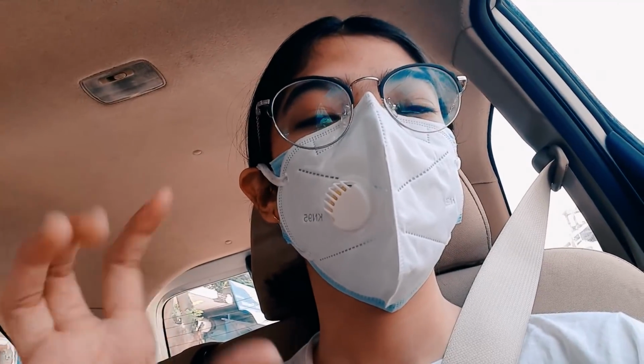The vaccination center, and I have put a double mask on my face, and now we'll go and get vaccinated. But we'll have to see what is the waiting time. So social distancing whatsoever, you can see.